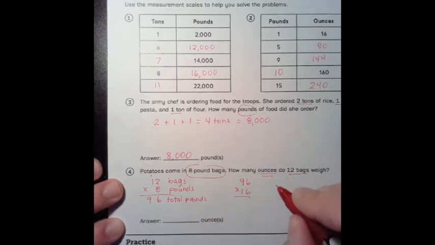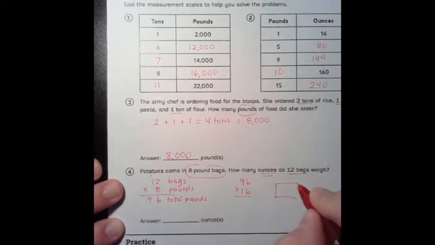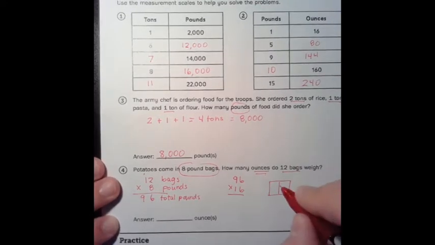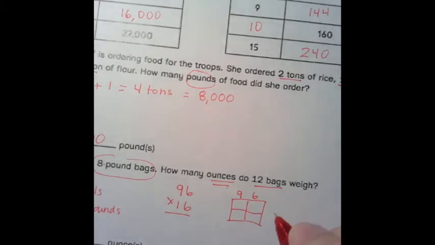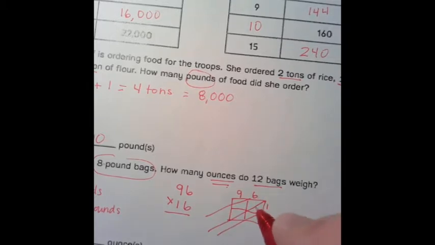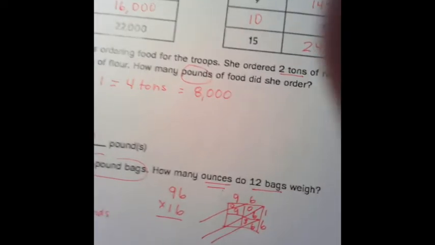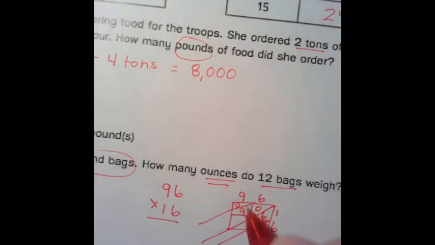So for this one, I'm going to do lattice to figure this out. So we got 96. Let me zoom in here. We got 96 times 16. So we draw our diagonals. 6 times 1 is 6. 6 times 6 is 36. 9 times 1 is 9. And 9 times 6 is 54.